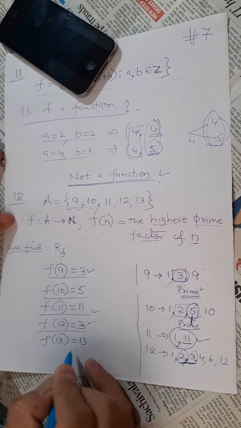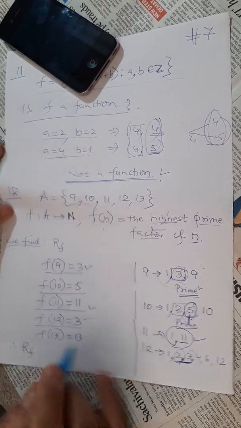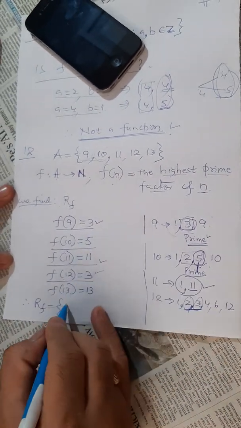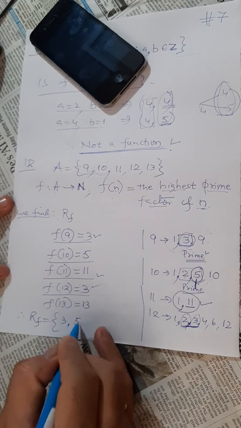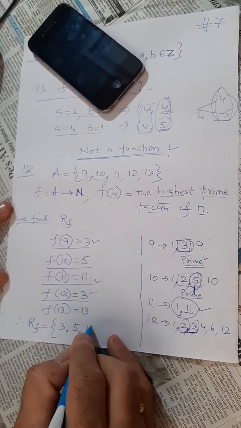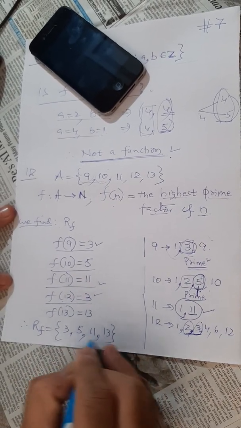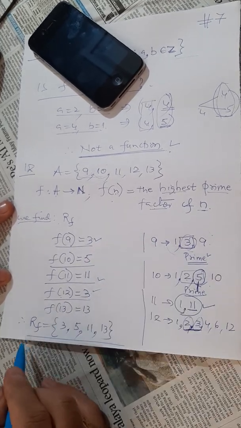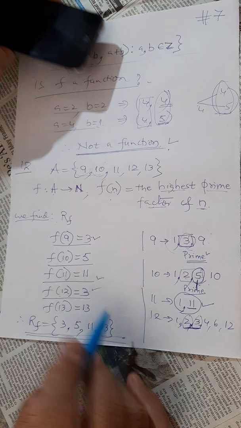So 13 is the highest prime factor. So therefore R F will be the set of images. That is 3, 5, 11 and 13. This is the range of this function here.